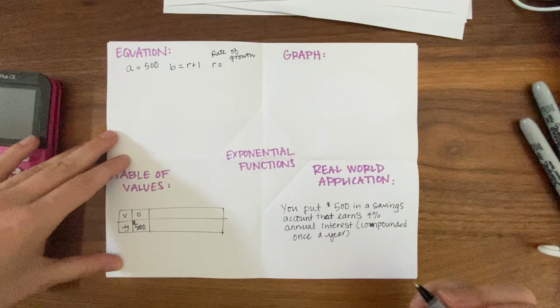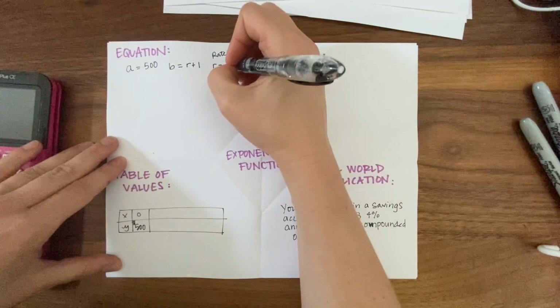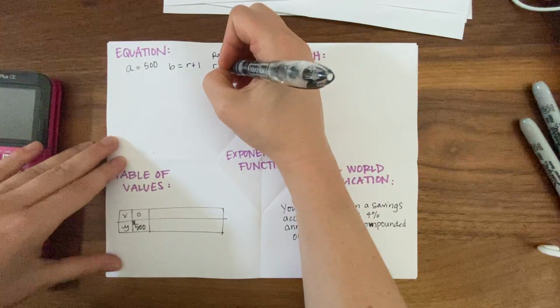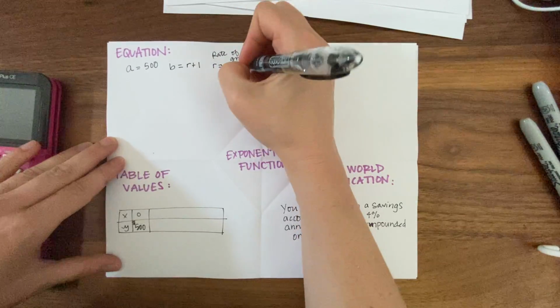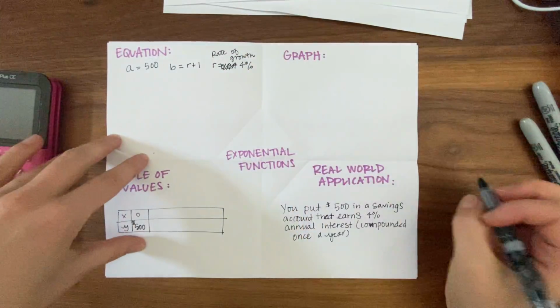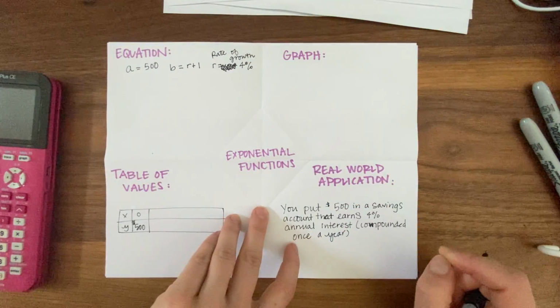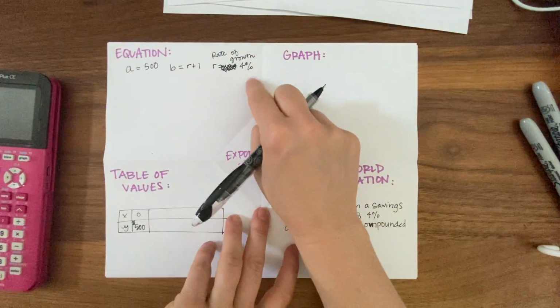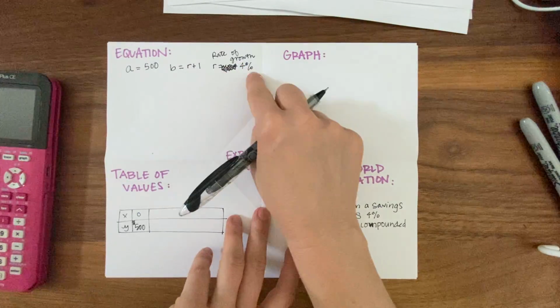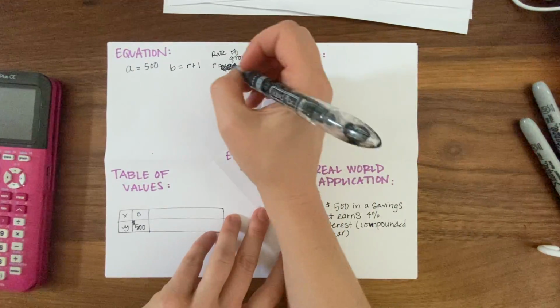So what that means is that after 1 year, the bank gives us 4%, an additional 4%, just for keeping our money with them. Now, it's hard to do math with 4%. And you see, I crossed that out because I wanted to talk through how I got it.